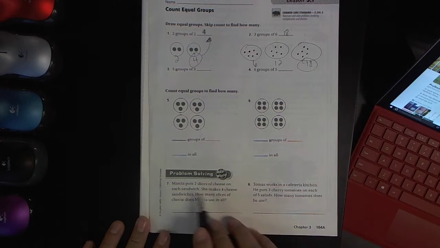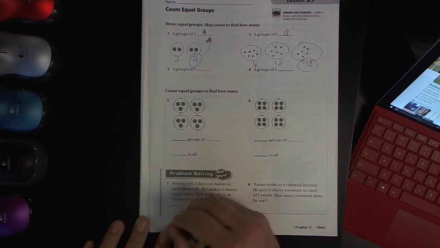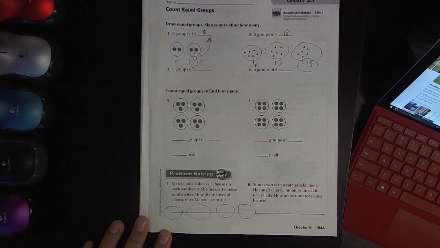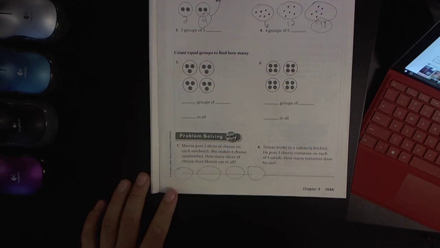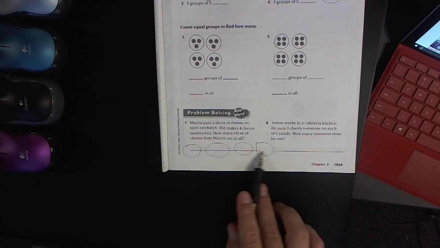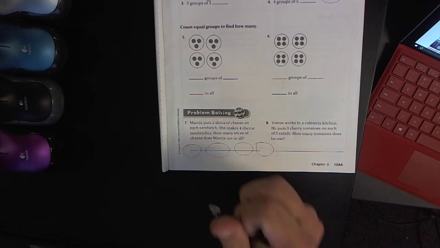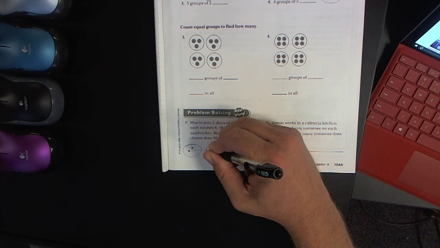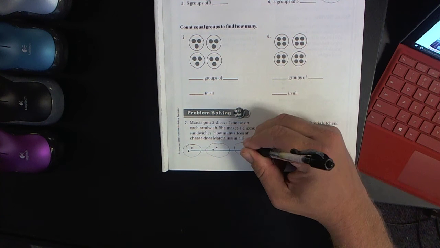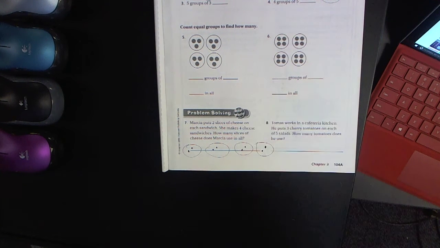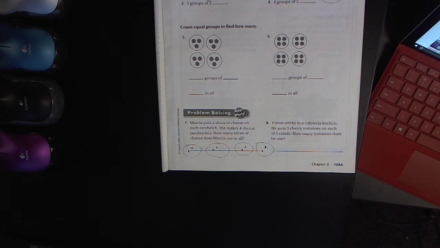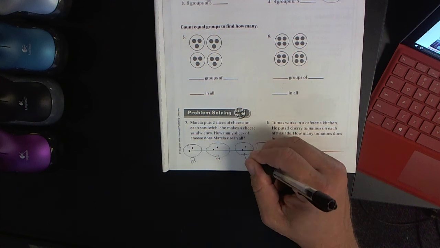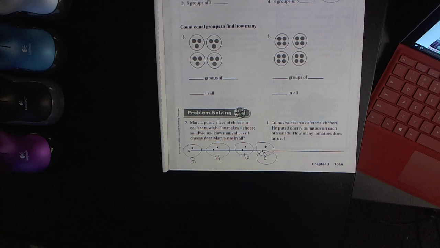Here we go. So 2 slices on each sandwich. Well, how many sandwiches are there? 4. So 1, 2, 3, 4 sandwiches. And there's 2 slices of cheese on each sandwich. 1, 2 slices of cheese. 2 slices of cheese. And 2 slices of cheese. How many slices of cheese does she use in all? And then you just skip count. 2, 4, 6, 8. 8 slices of cheese in all.